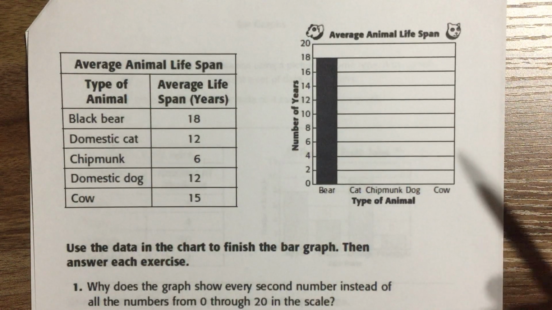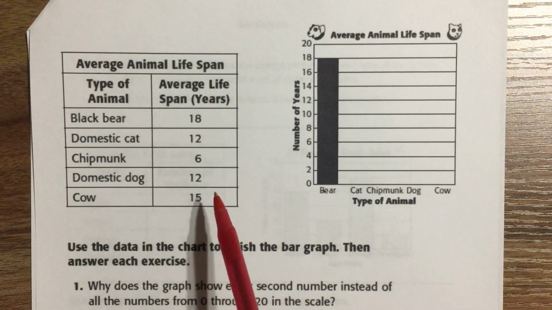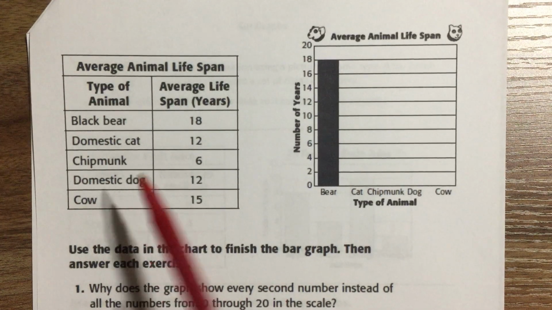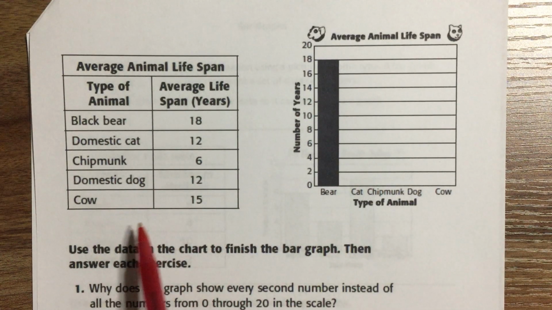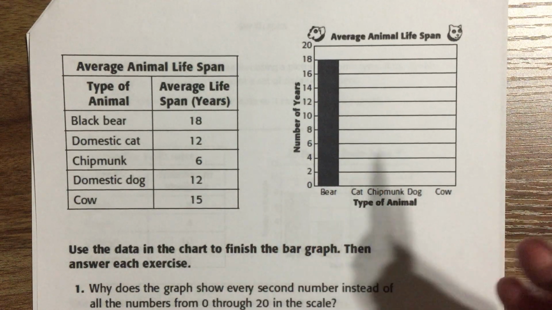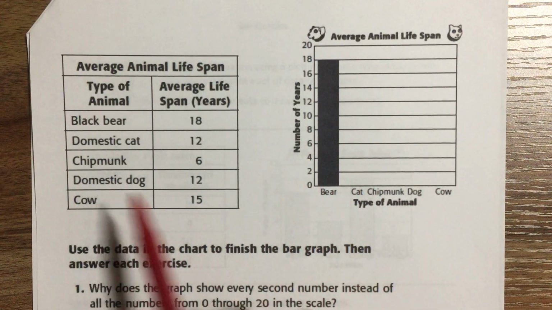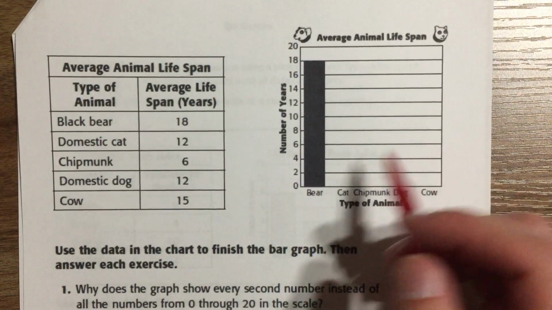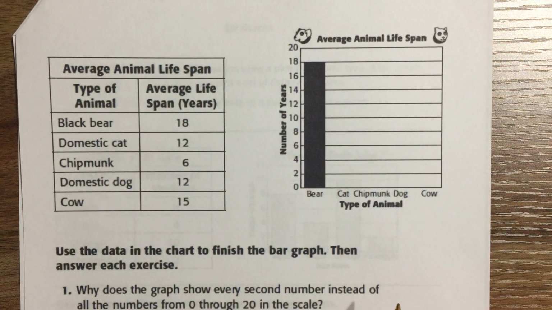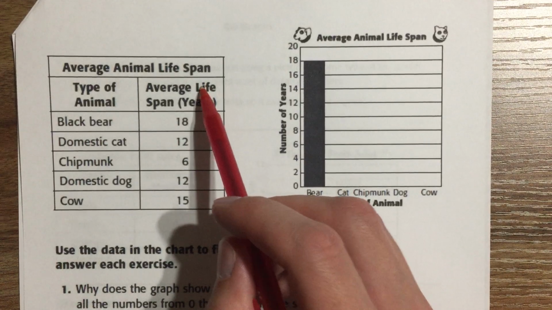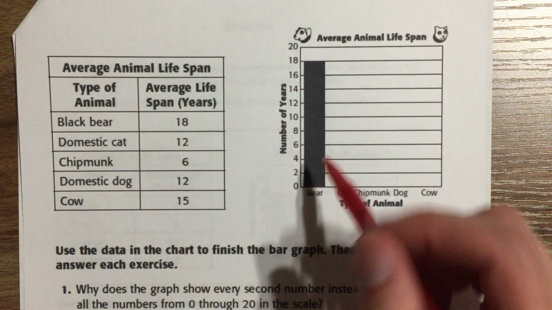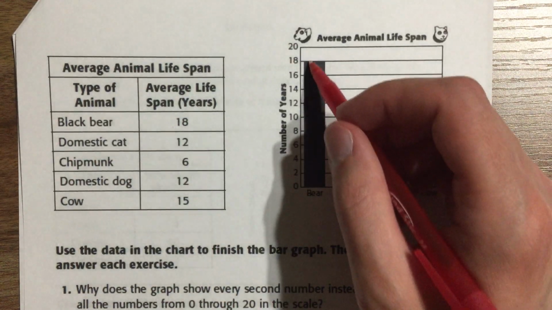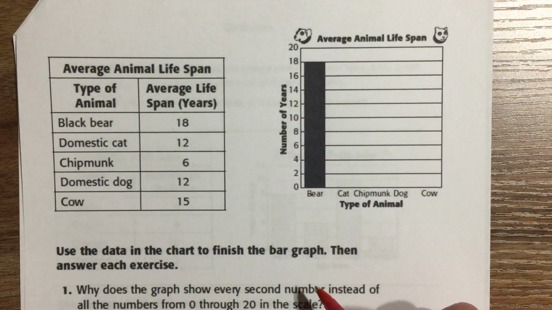And they figured out this information. They've got black bear, domestic cat, which is your house cat, a chipmunk, domestic dog, or just your dog, not a wild wolf, not a hyena, nothing like that, just a house dog, and a cow. And over in the graph, so far, they put down the bear. So we have a bar for the bear. Now, the average lifespan in years for the black bear was 18. So they put a bar over the bear that went up to 18.